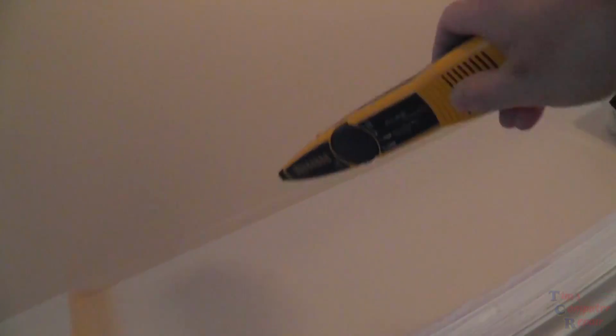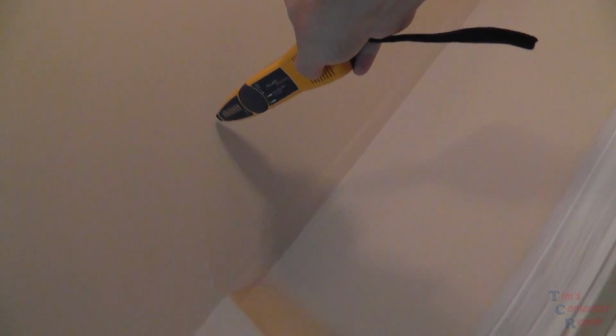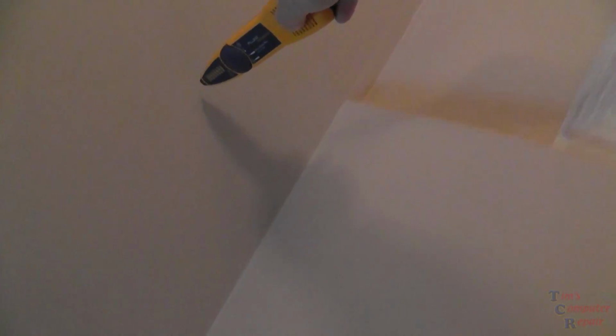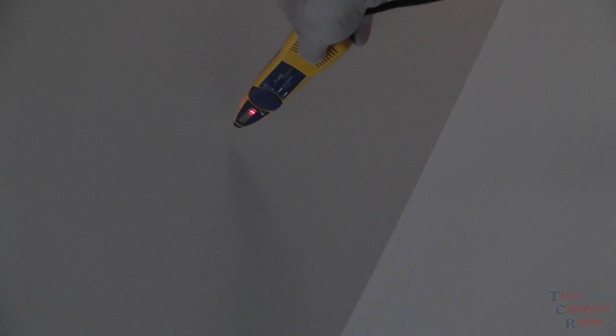Okay, this is the next room over. All right, and so I'm going to try to find that line. And not yet, not yet. Not yet. Oh, got something right here. Okay, it goes further away. Bring it back. Okay, right about here is where that line runs. So now I know where that line runs.